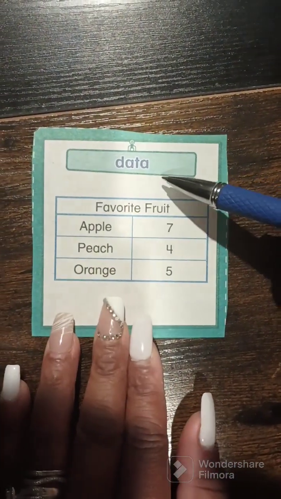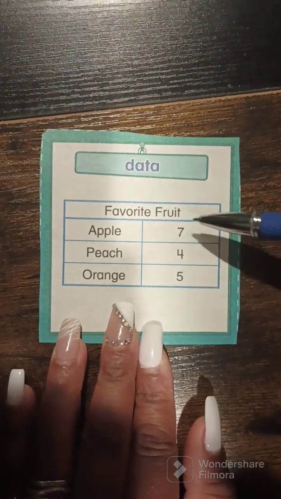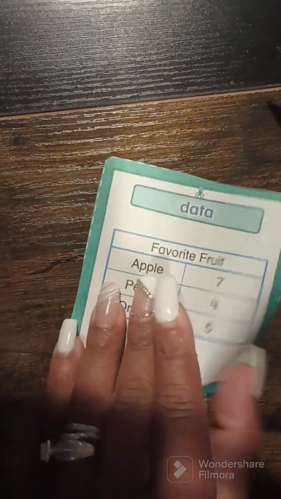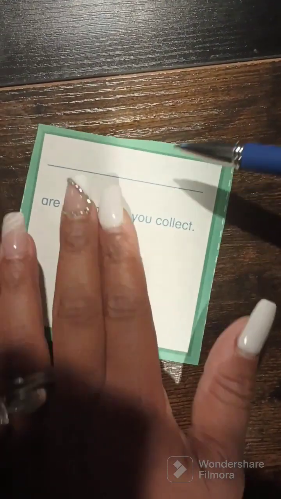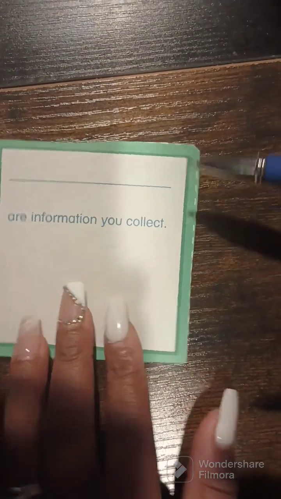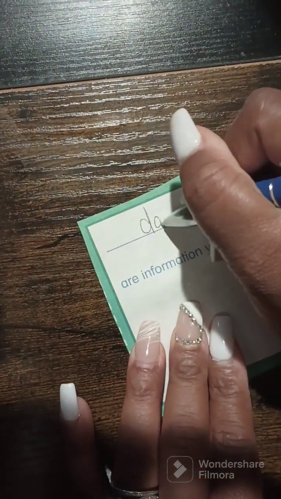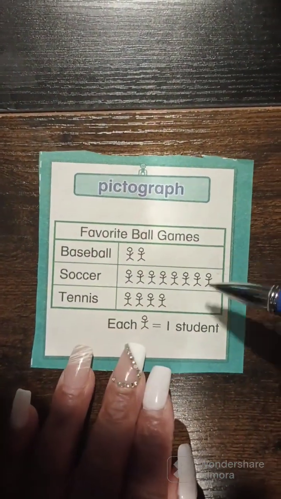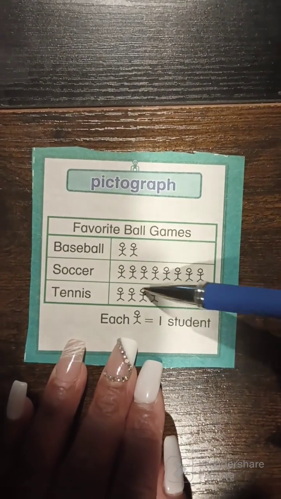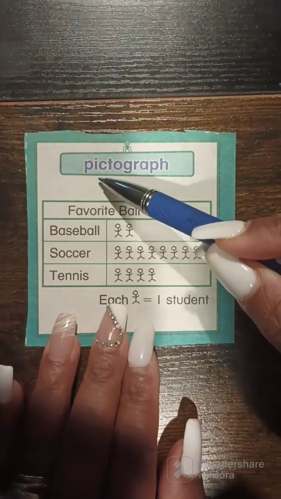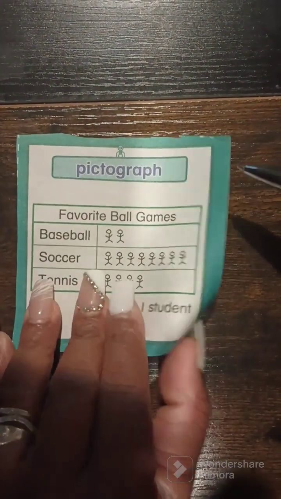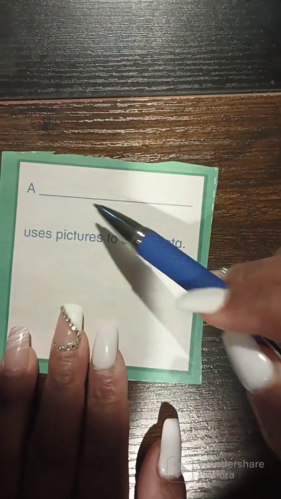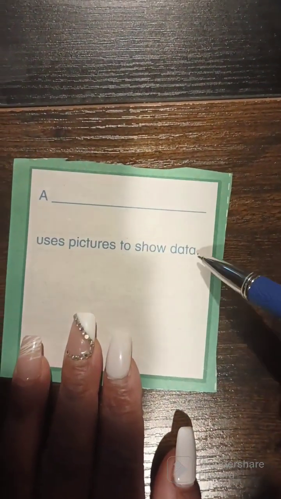The next card is data. Data is just another word for information. On the back, we flip over. It says blank or data information you collect. We're going to write data there. Next card is pictograph. This graph shows pictures instead of numbers, which is why it's called pictograph. On the back, it has a blank uses pictures to show data. We're going to write pictograph there.